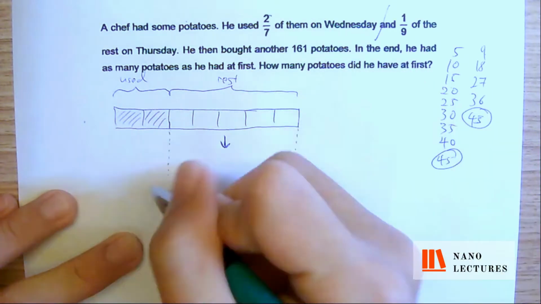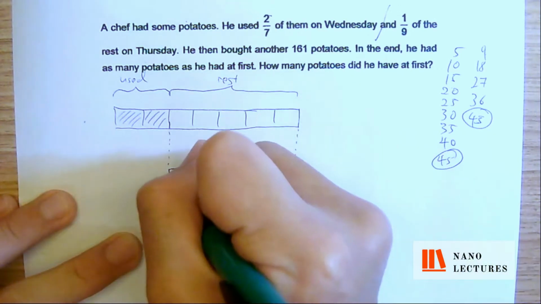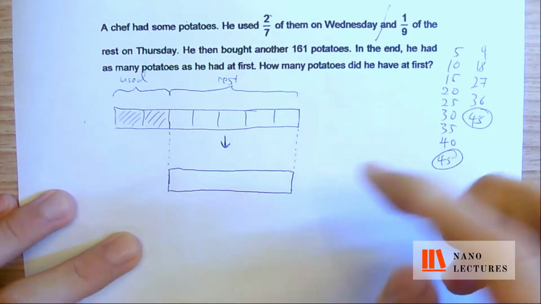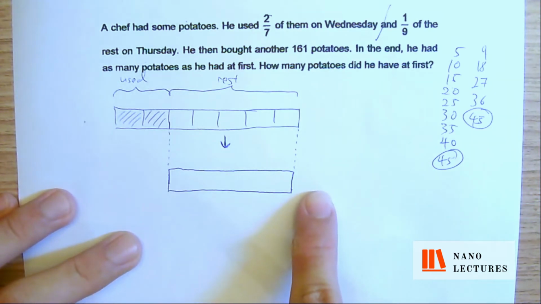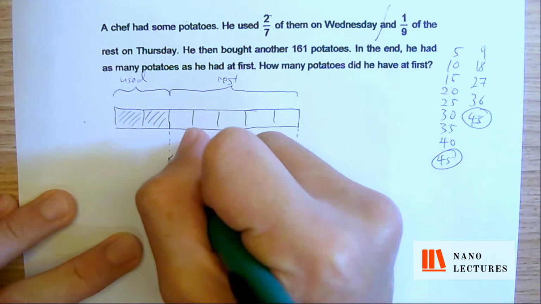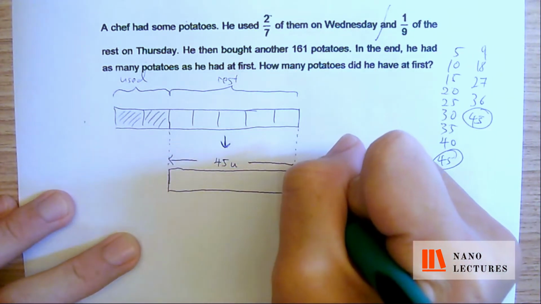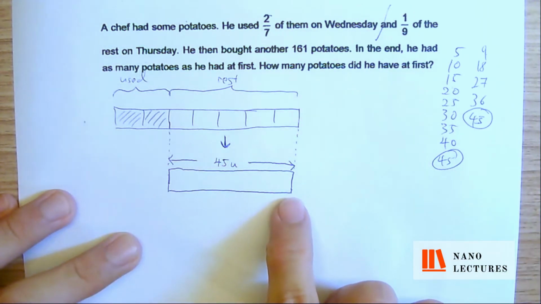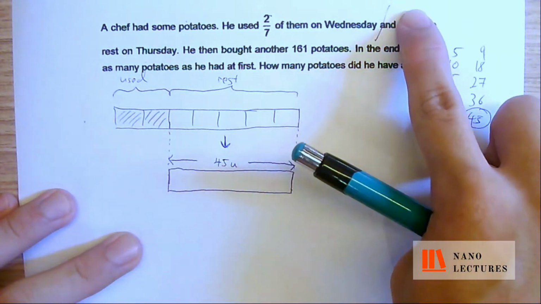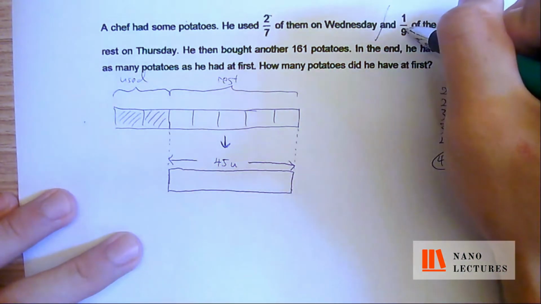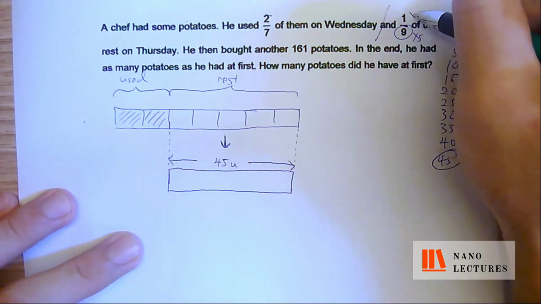It's like putting it under the magnifying glass. Okay, so over here, instead of drawing 45 long bars, do you really need to? No, you don't really need to. All you need to do is this, label this as 45 units. That's all you need to do. Don't need to draw 45, don't be crazy. And then 45, right? So 1 out of 9, I have to make this into 45 as well. So what do I do? I multiply by 1, 2, 3, 4, 5. So I multiply this by 5.